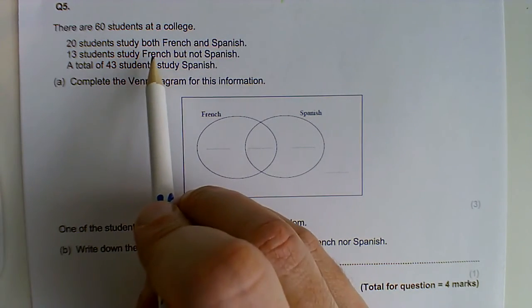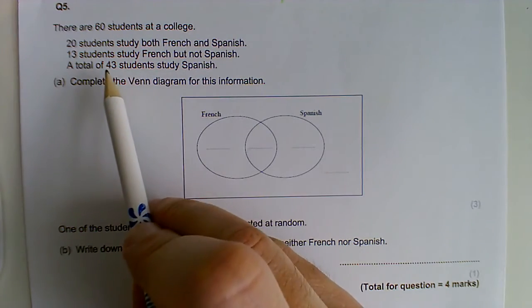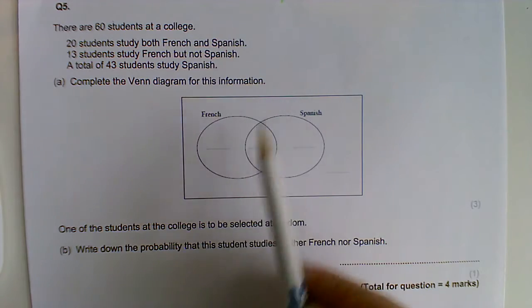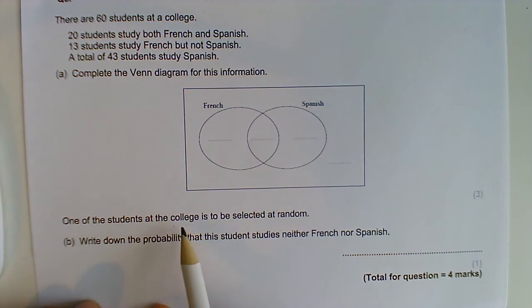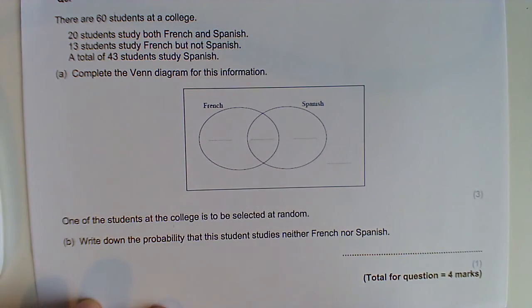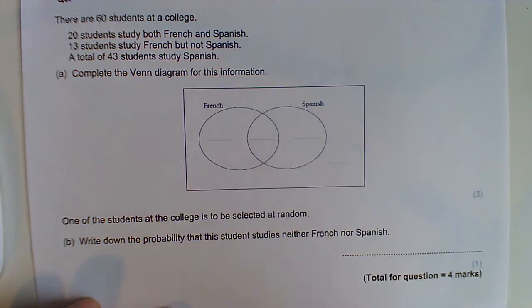13 students study French but not Spanish. So 13 will be in the French circle but not in the Spanish circle as well. And a total of 43 students study Spanish. That means that the Spanish oval, the Spanish circle in the Venn diagram has to add up to 43. Okay. And then one of the students at the college is to be selected at random. So we're looking at all the students here, which means that you're using that as your denominator for your fraction. Write down the probability that the student studies neither French nor Spanish. Well, the ones that don't study either will be that one. So it will be that, whatever's there, over 60.